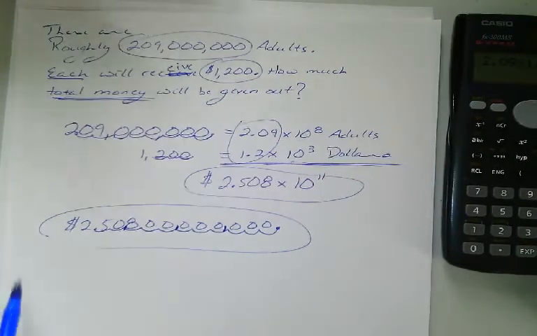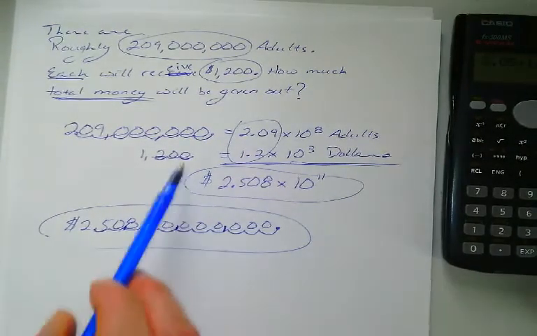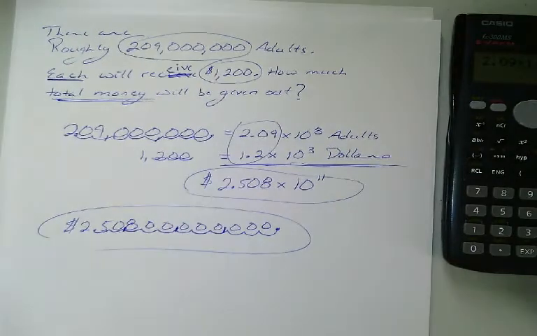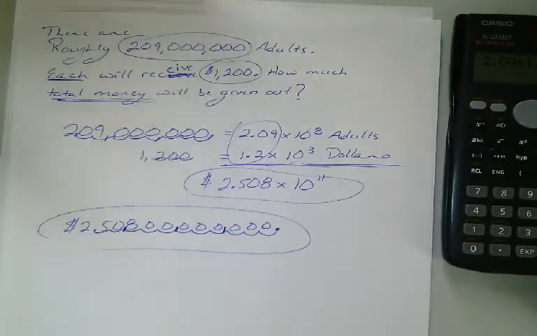If you are dealing with word problems in scientific notation, I would recommend converting both numbers to scientific notation and then following the proper steps. If you're multiplying, multiply. If you're dividing, divide and subtract the exponents.